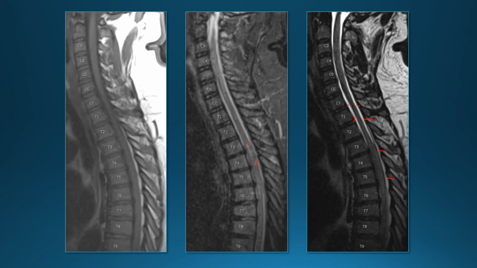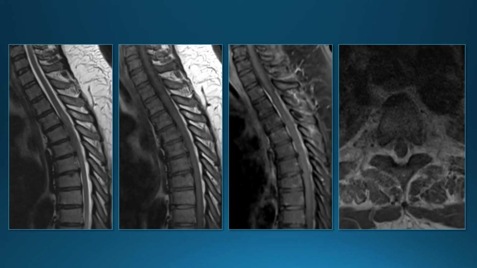So we had the patient come back for contrast. And on the post-contrast images, we can see abnormal enhancement both in the posterior and anterior epidural space. On the axial images, this is enhancement in the epidural space lateral to the cord.